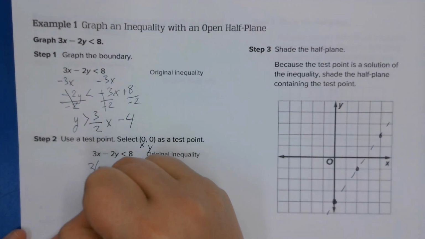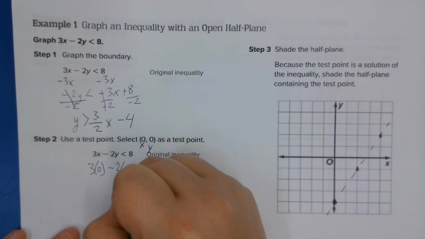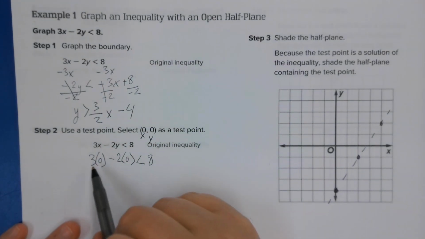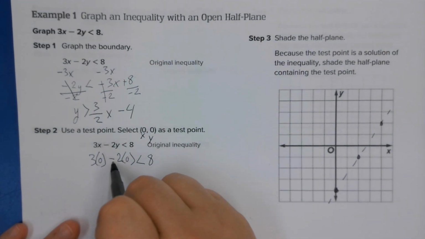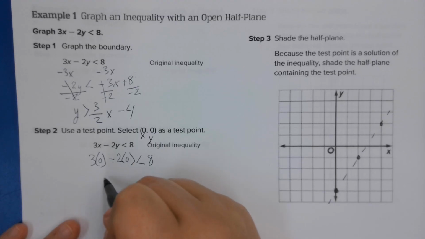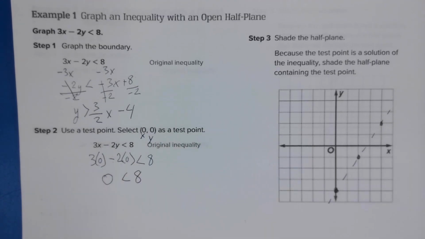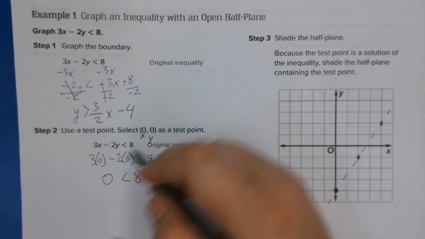I have 3 times 0 minus 2 times 0 is less than 8. Let's see if that's true. 3 times 0 is 0. Negative 2 times 0 is 0. 0 minus 0 is 0. Is less than 8. Is 0 less than 8?